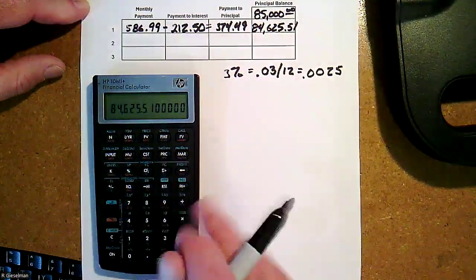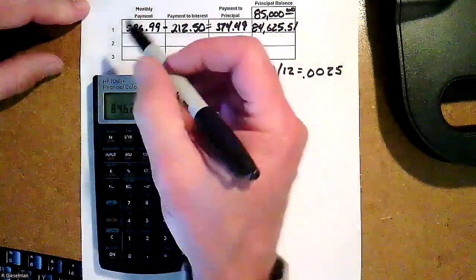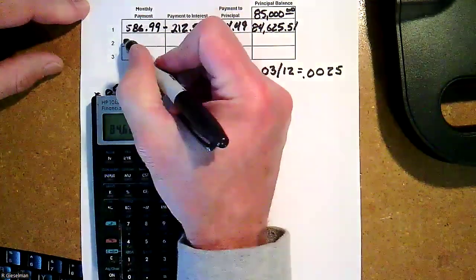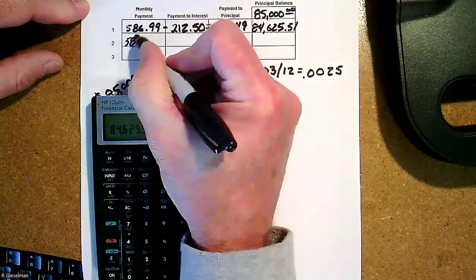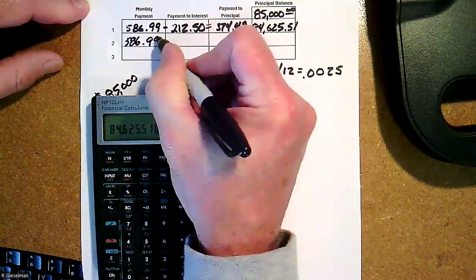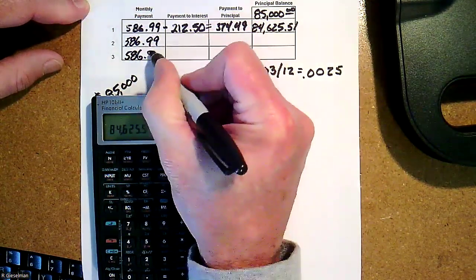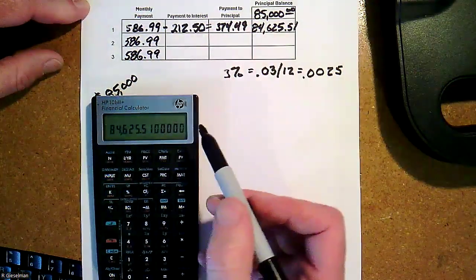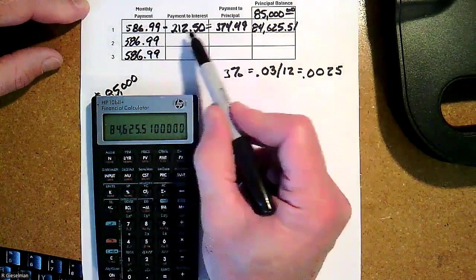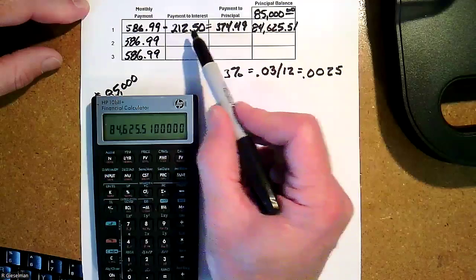Okay, now let's do the next month. My monthly payment on a loan stays the same every month. So I got 586.99, and I'm just going to go ahead and fill that in because the next monthly payment is going to be 586.99. How much of the second payment is going to interest?